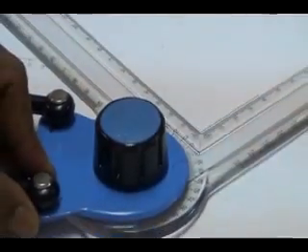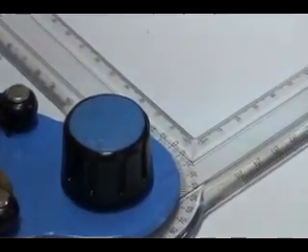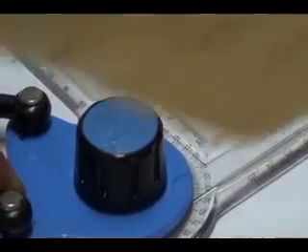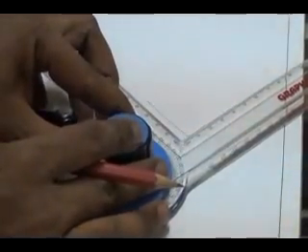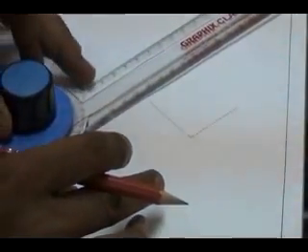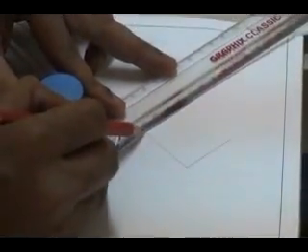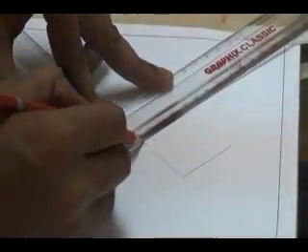See, I'm drawing on the same setting. I can use both the scales of the drafter to draw the square. See here, using that setting I have drawn two sides of my square. Then on the same setting I can move my drafter and draw a parallel line to this.